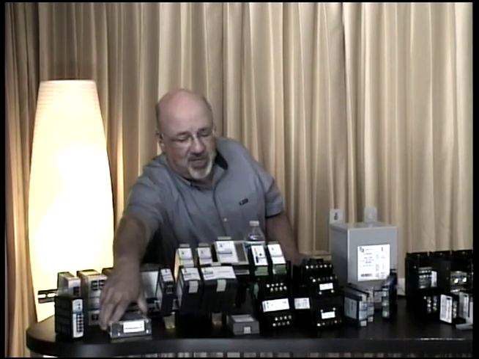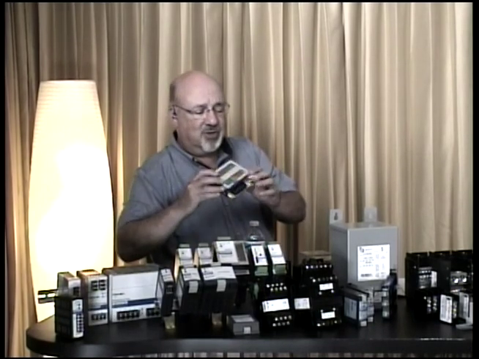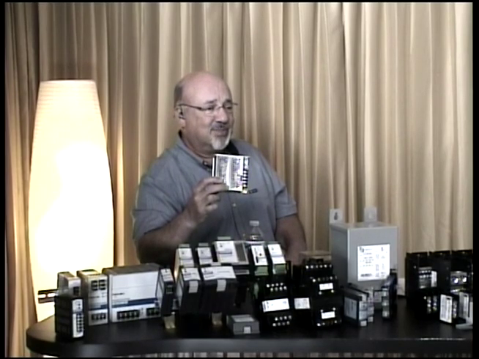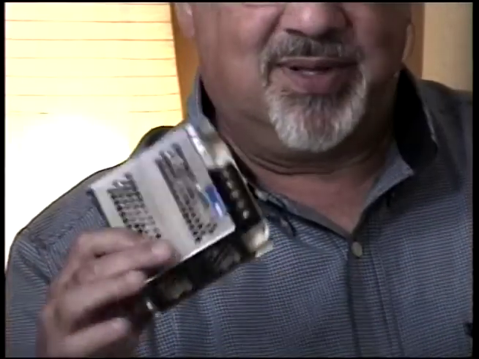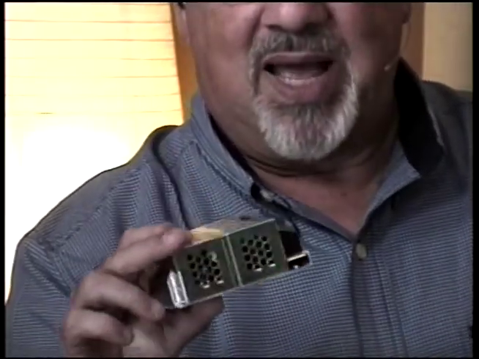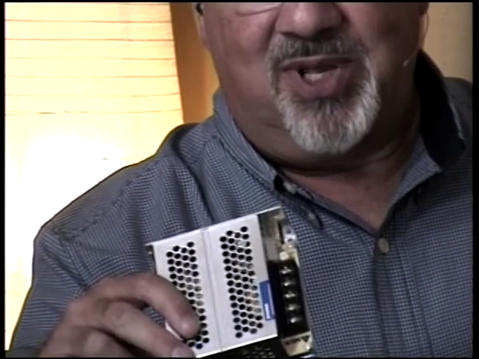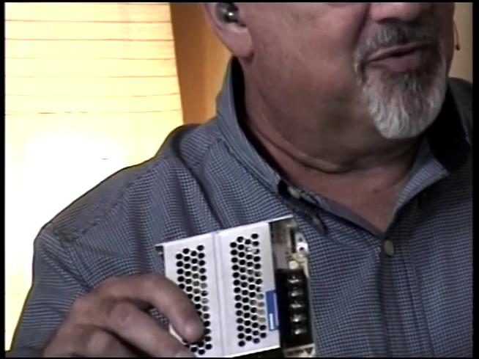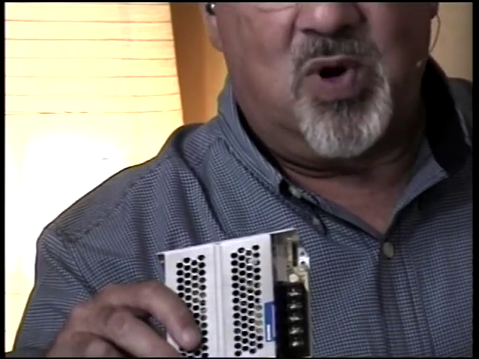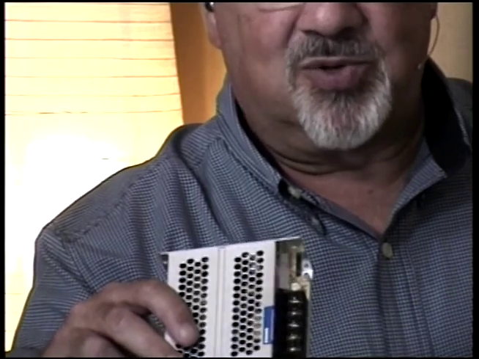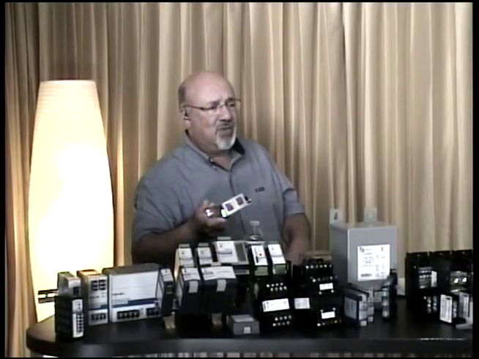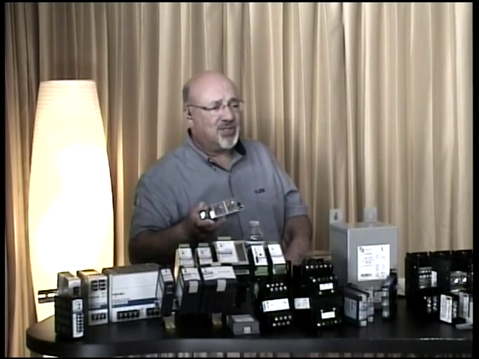I could show it here, our little panel mount flat type. This is a low cost, switching type power supply. That's where the low cost comes from. It's not highly regulated, but it's regulated enough that I wouldn't be afraid to use it on some electronic equipment, like sensors and whatnot.